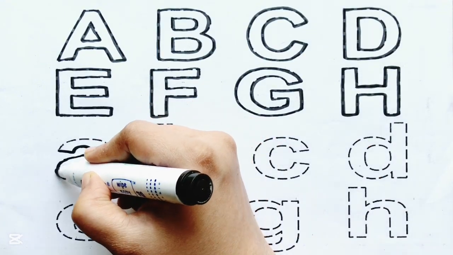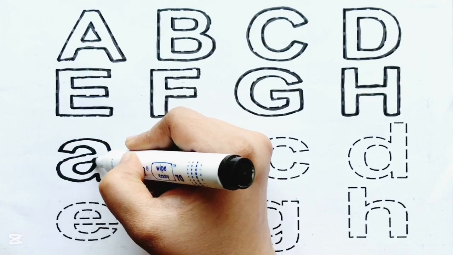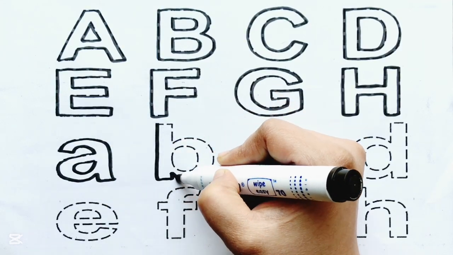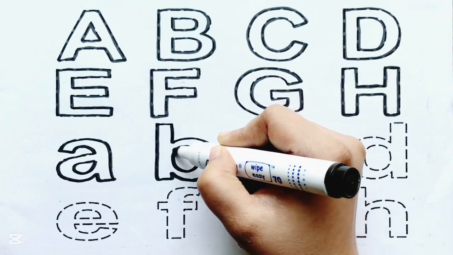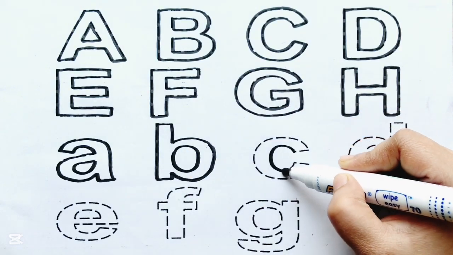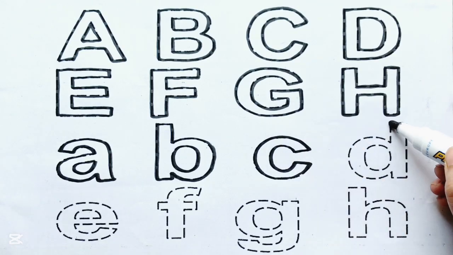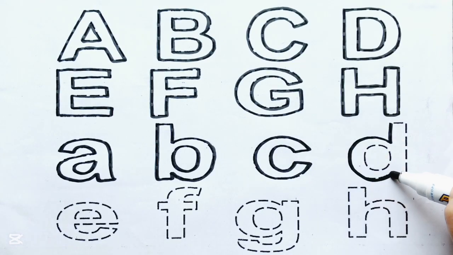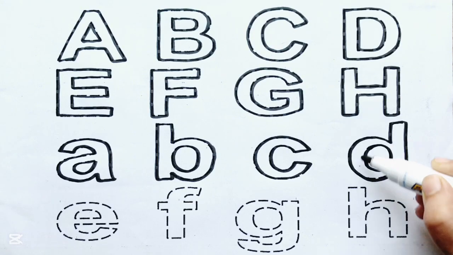Lowercase letter A, B, C, D. Let's see a list of words that start with the letter A.